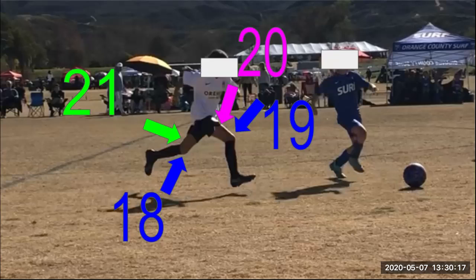20 is quadricep group. 21, hamstring group.